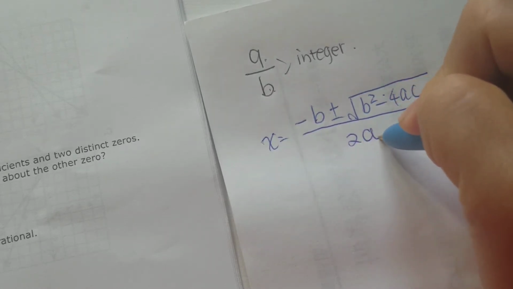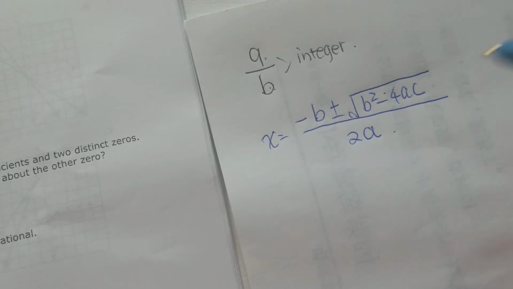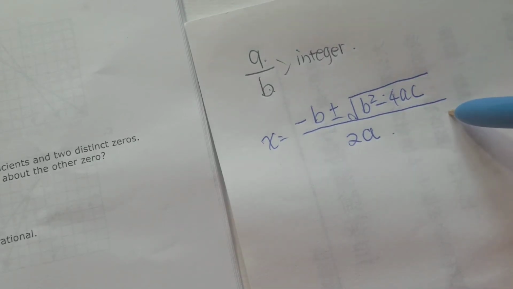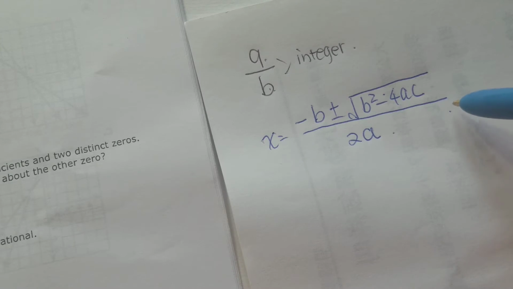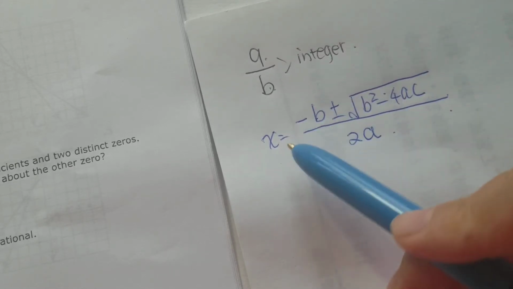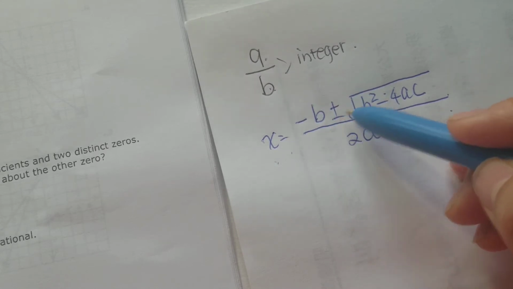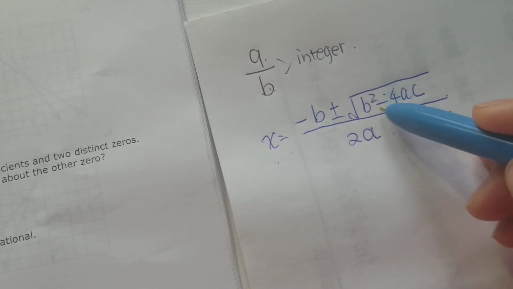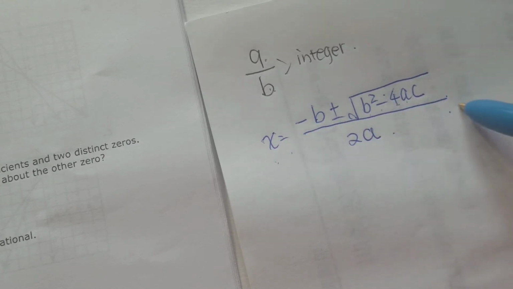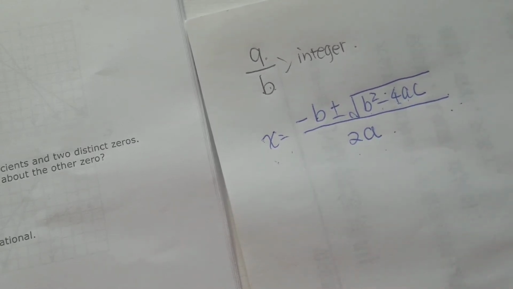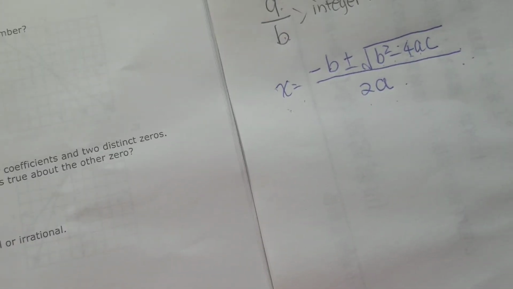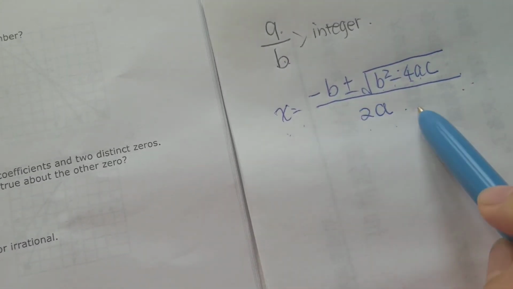over 2a. This formula is given in the test reference paper. However, if you can remember it, it will save you a lot of time. Think about it, you might make a song like x equals negative b plus minus square root of b squared minus 4ac all over 2a. I'm sorry, my voice is terrible for singing, but if you can make your own song, try to remember it.